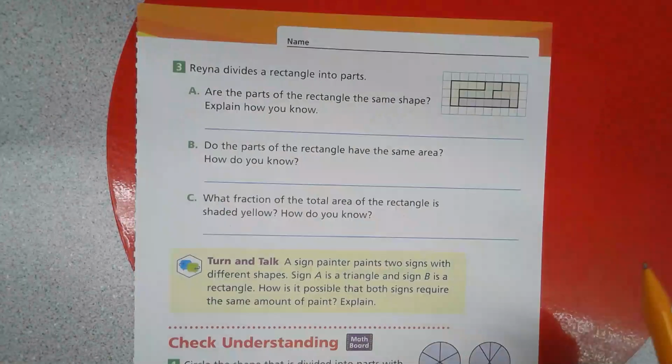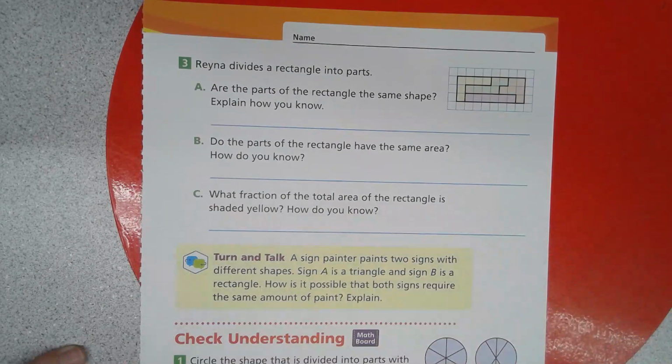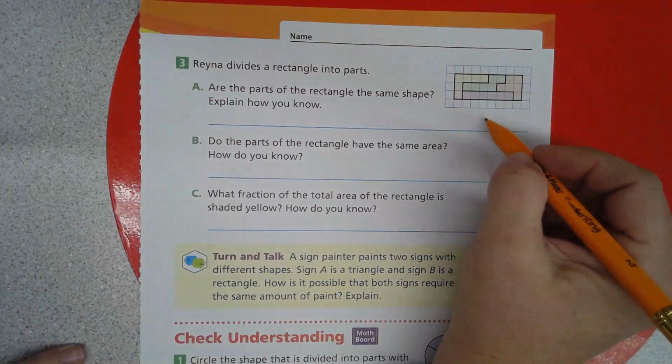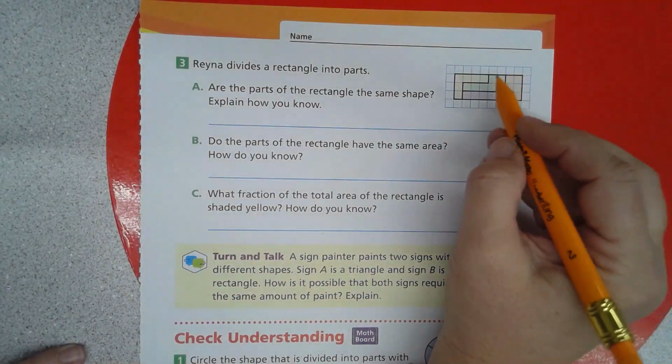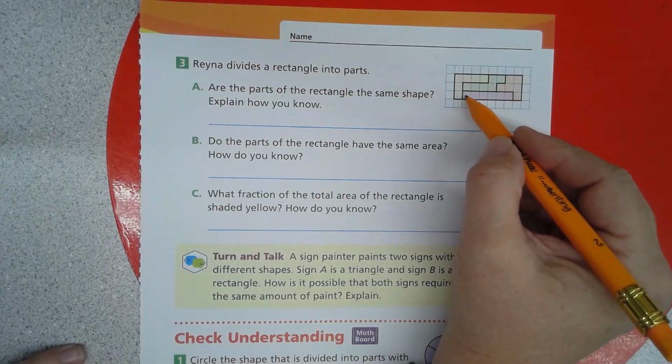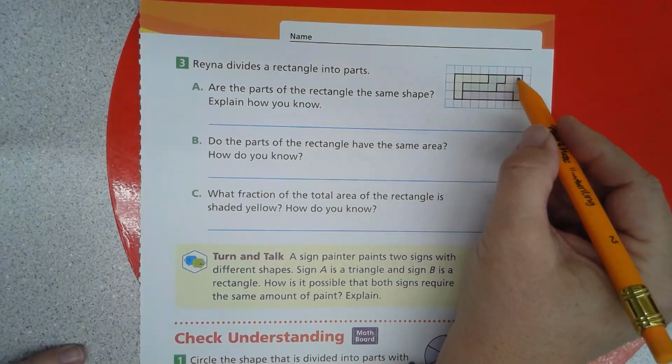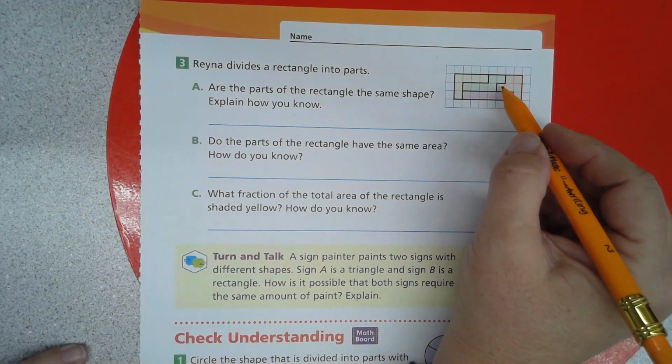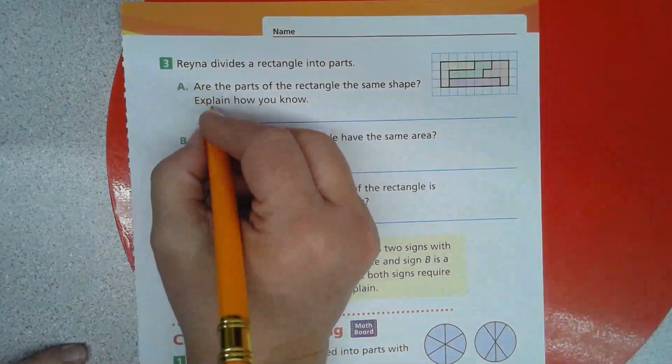Raina divides a rectangle into parts. Here it is. Are the parts of the rectangle the same shape? How do you know? Are they all the same shape? Well, that's pretty easy to look at. This is an L shape. That's just a long rectangle, and those are just some odd shapes. So, are they the same shape? No.